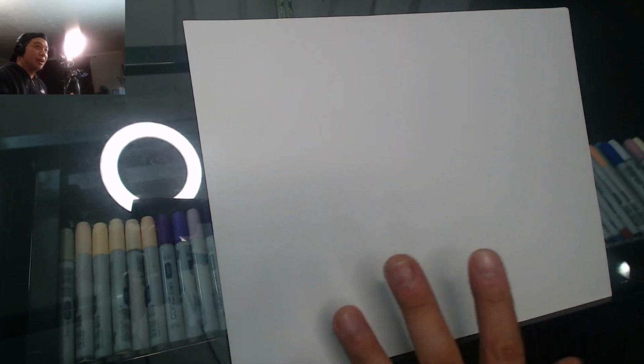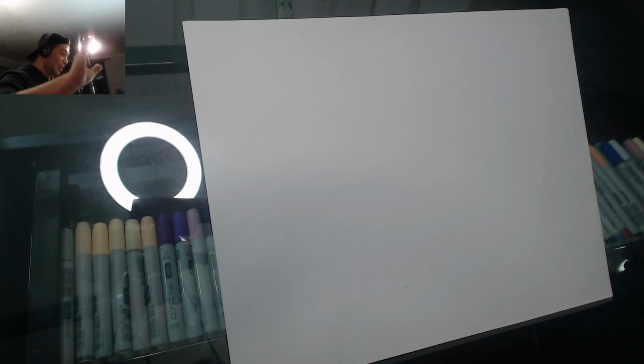Okay. My theory behind faces. Yes, absolutely, my friend. So again, guys, my theory behind faces. Well, my theory behind drawing anything, and I think I explained this last Sunday school.